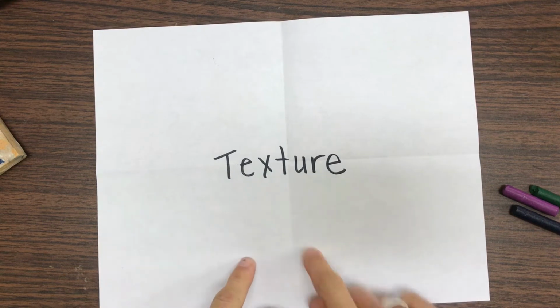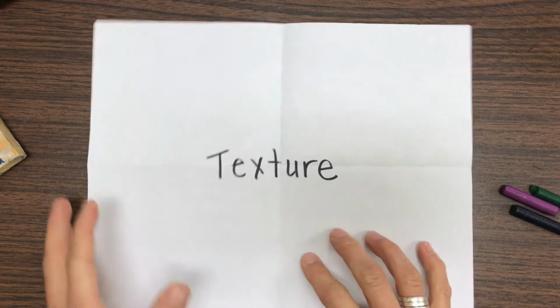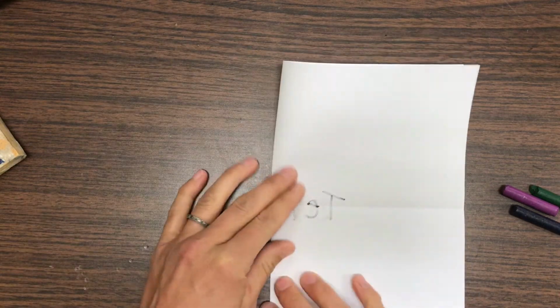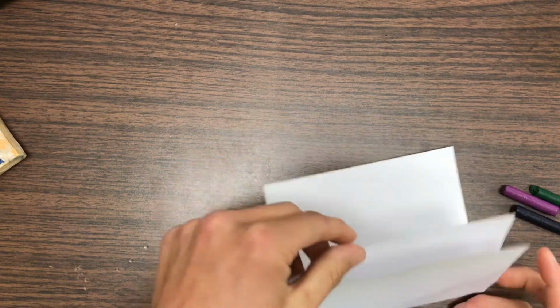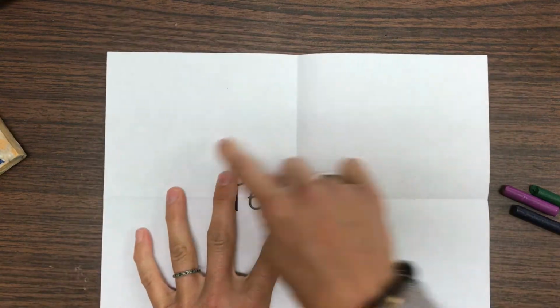So I took my paper and I wrote the word texture in the middle, and then I folded it in half this way, and then I folded it in half again so that when I open it up I have 4 rectangles because I'm looking for 4 different textures.